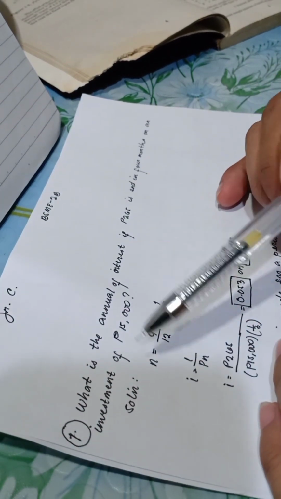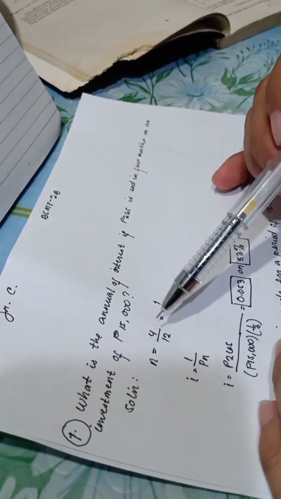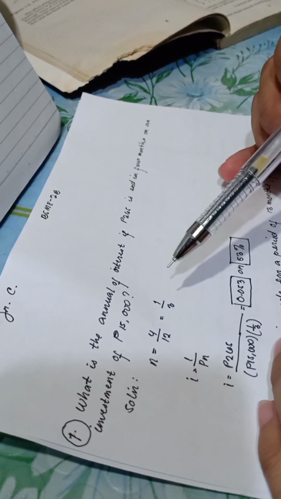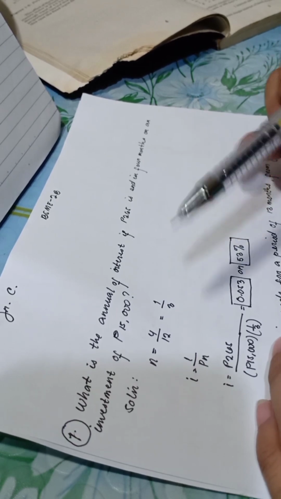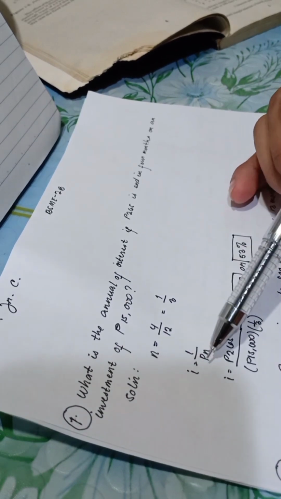So the solution is n is equal to 4 over 12, which is equal to 1/3. n is the number of interest periods.